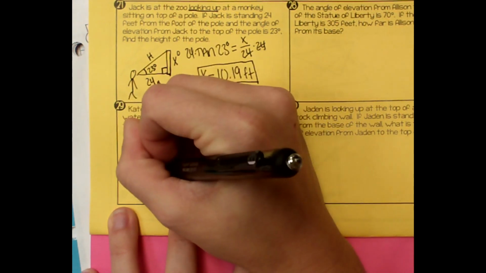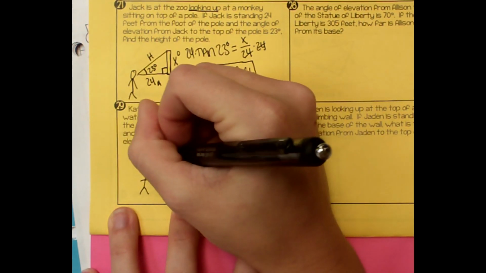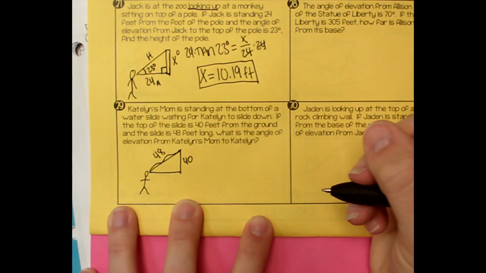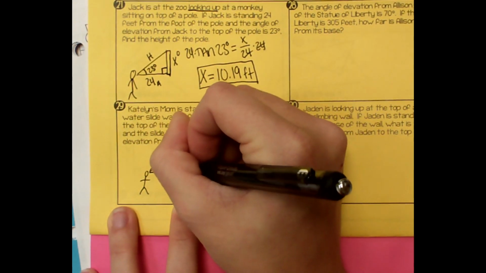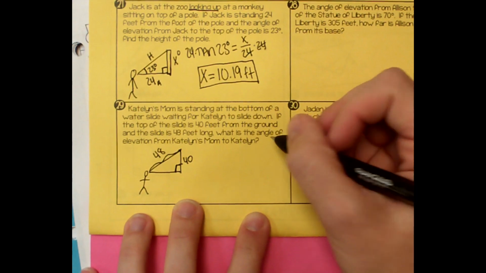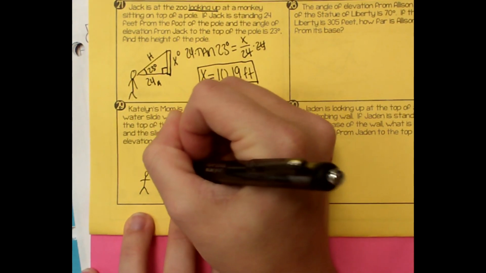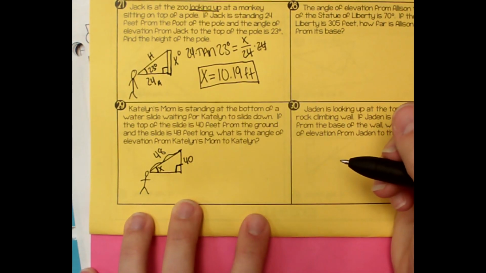So right here is your slide, right? Like think of that Jack and Jill slide at the fair. Maybe they still have that. I don't know. It's 48 feet long. Looks like a mustache. What's the angle of elevation? So this guy right here, from Caitlin's mom to Caitlin.